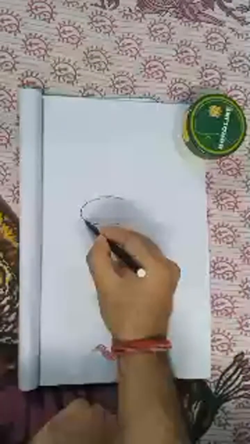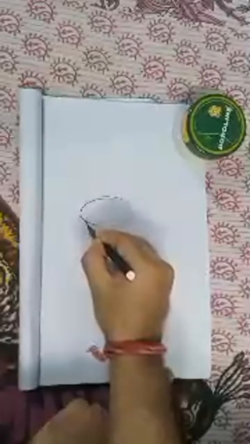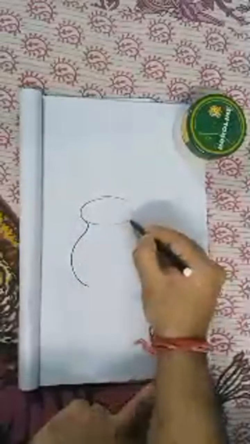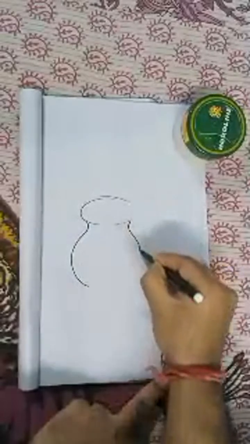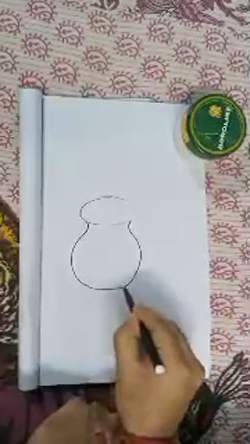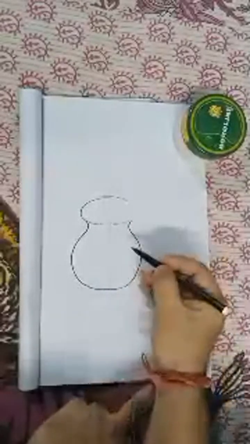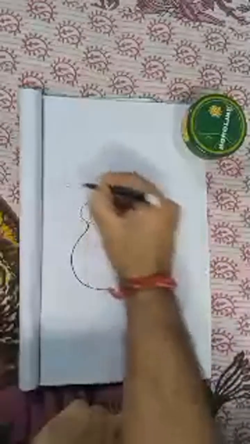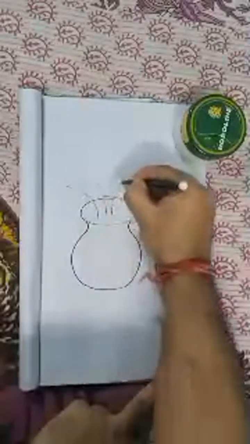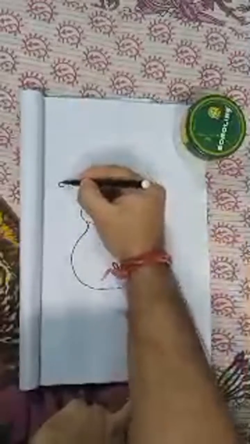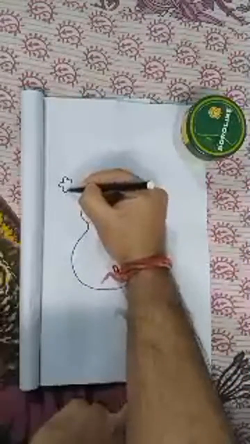And using this ellipse, you can draw anything, like a pot. How will you draw a pot? You can just do like this, and then like this, and then just like this. So this becomes a pot. And then you can do like this, like you are creating some flowers, and then you can create maybe a flower like this.